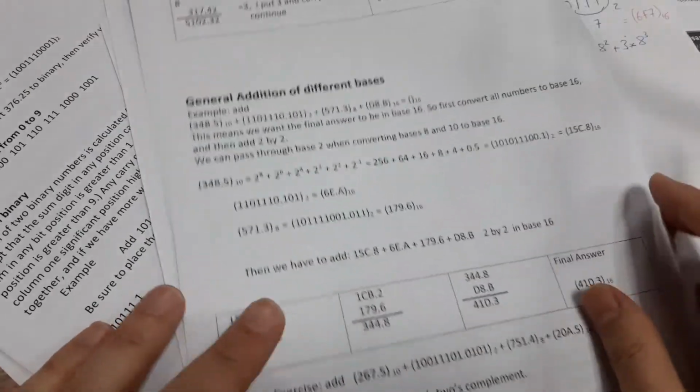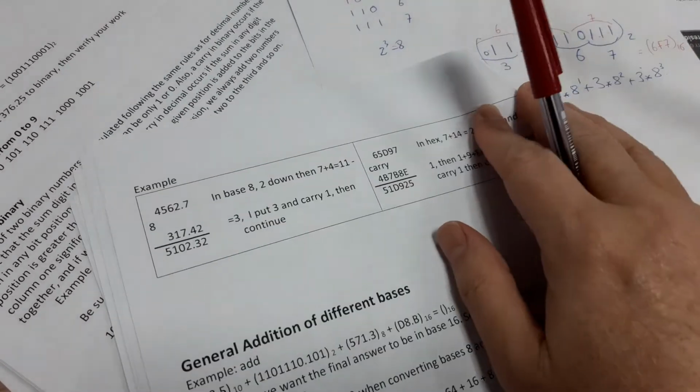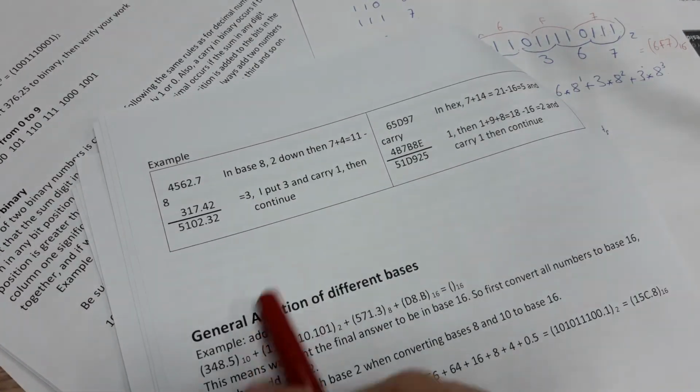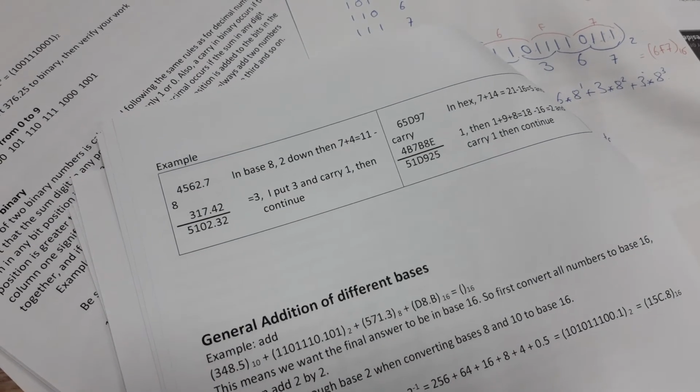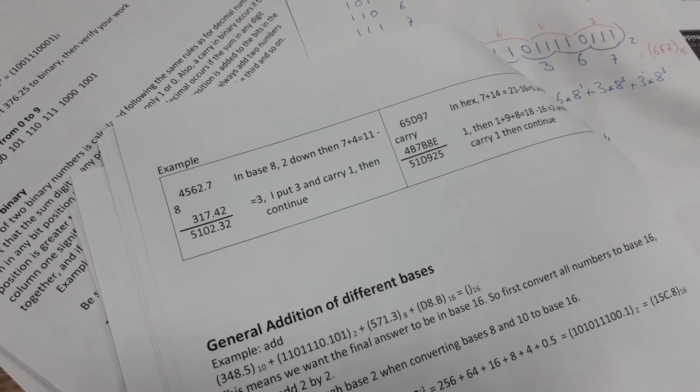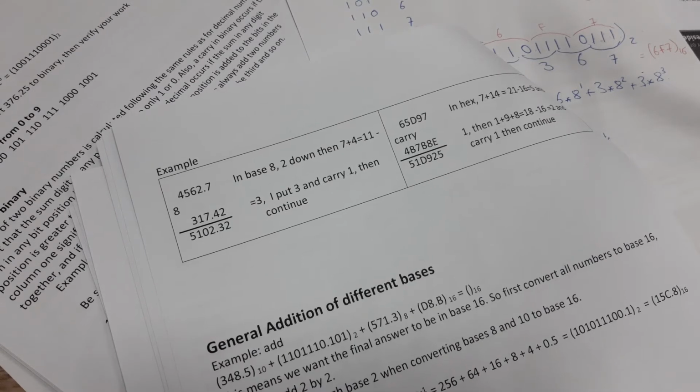We need to do some exercises. Let's do the exercises here. And we will give an exercise for next time.